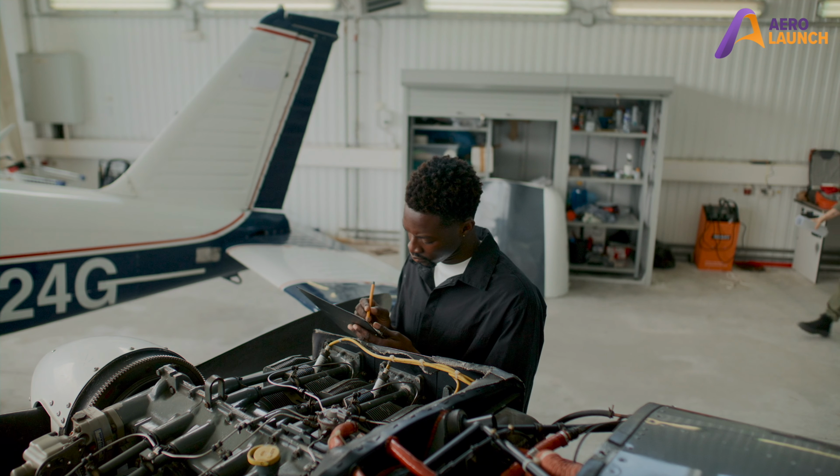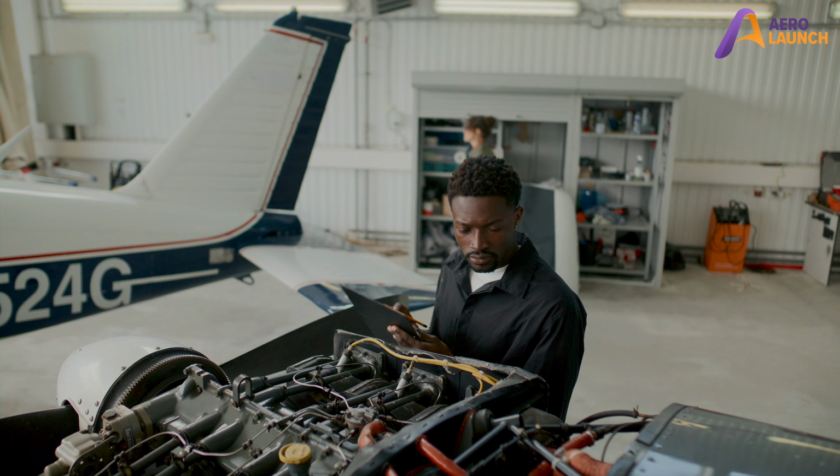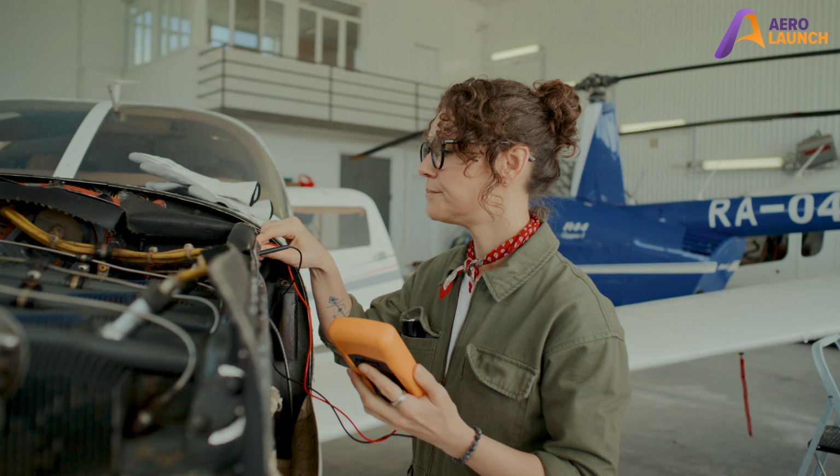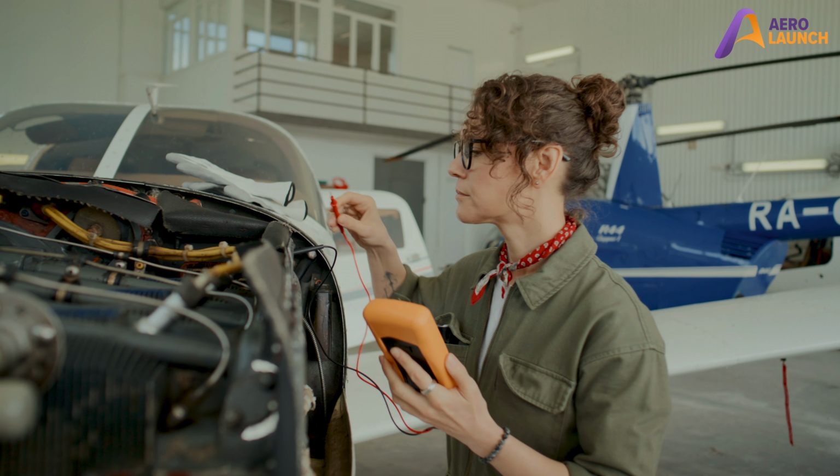Let me show you a few examples. Let's just say you are checking the load on a hydraulics actuator. You still need to understand what pressure is. Pressure equals force over area. Or else you're rigging a rudder or a flap. You need to know the angles. Or troubleshooting an electronic component, V equals IR, you need to have an understanding of that.